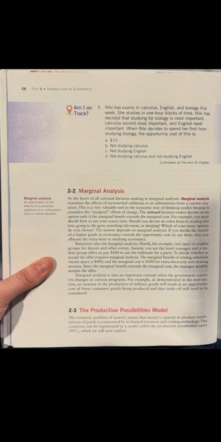Businesses also use marginal analysis. Hotels, for example, rent space to student groups for dances and other events. Assume you're a hotel manager and a student group offers to pay $400 to use your ballroom for a party. To decide whether to accept the offer requires marginal analysis. The marginal benefit of renting otherwise vacant space is $400, and the marginal cost is $300 for extra electricity and cleaning services. Since the marginal benefit exceeds the marginal cost, the manager sensibly accepts the offer.